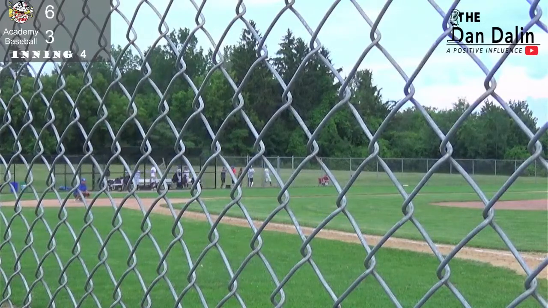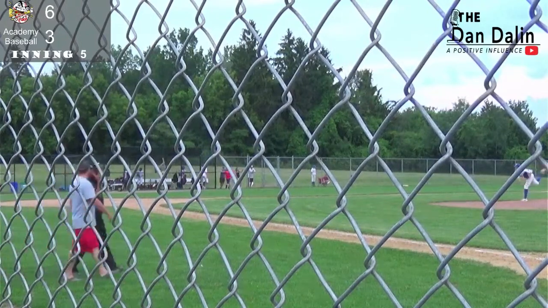So coming up in the top of the 5th inning, it is Colton, Dylan, and Daniel coming to bat.